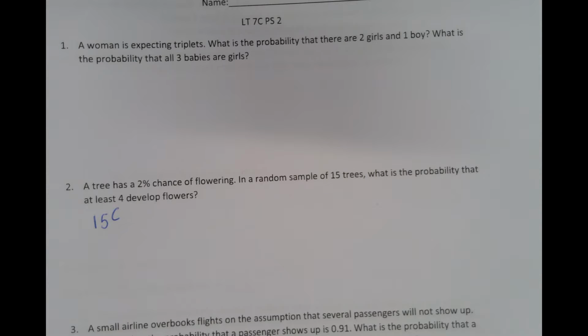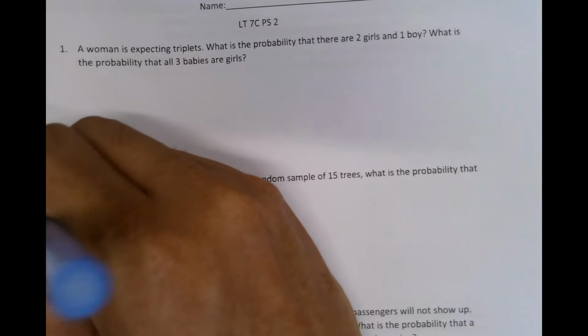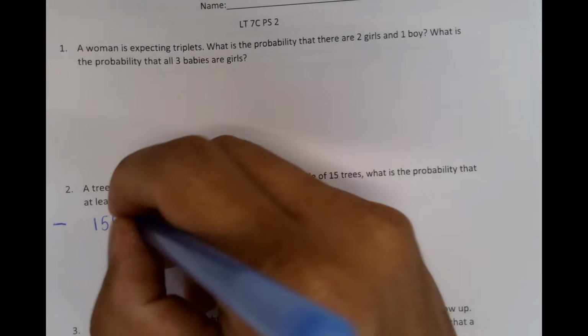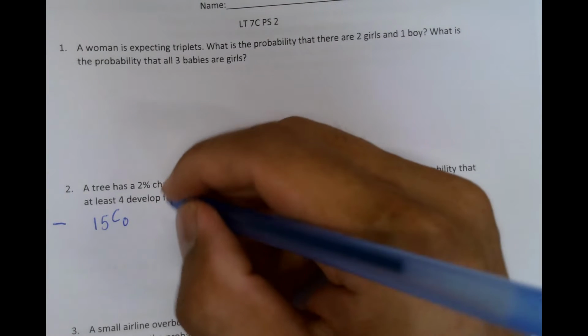In this case, it is better to instead calculate the other possibilities and subtract that from 1. So I should do 1 minus the probability of 0 developing, which would be 15C0.